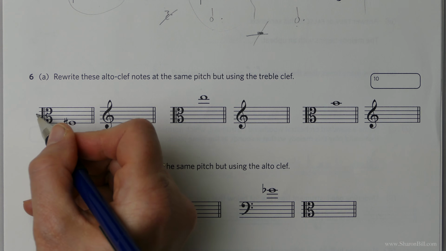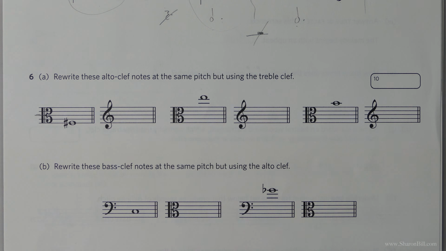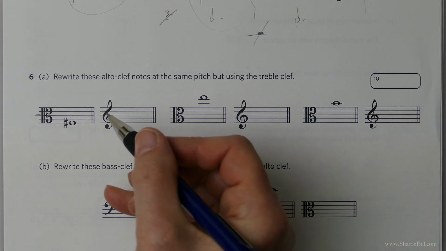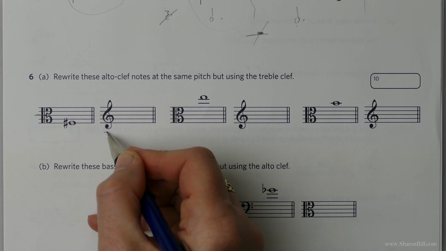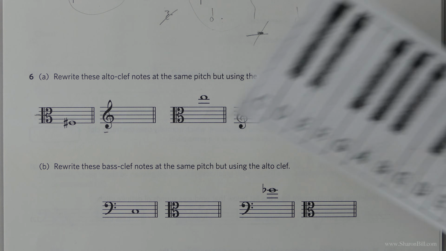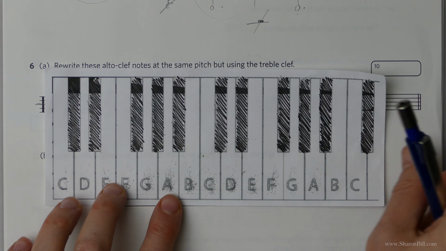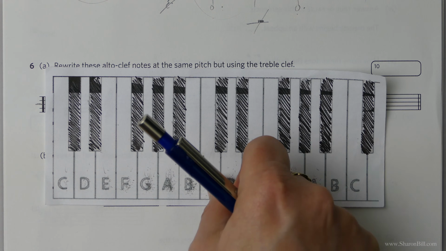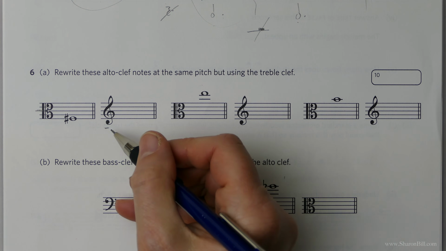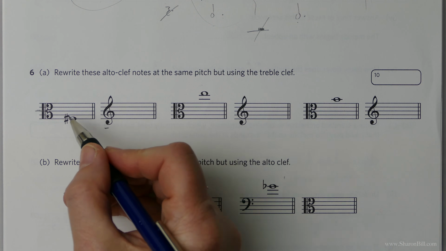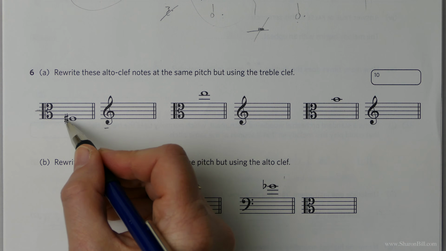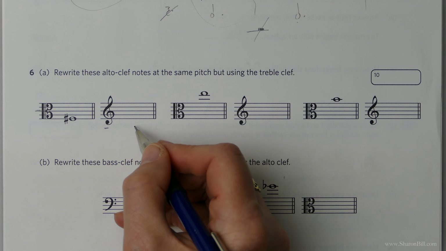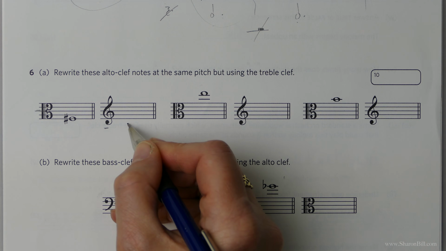So here is middle C in the alto clef, and middle C is at the bottom of the treble. If you imagine, it meets in the middle, bottom of the treble, top of the bass, middle C meeting in the middle, so it's at the bottom of the treble. And so here we have 1, 2, 3, 4, 5 below middle C. So we're going to need lots of ledger lines here.